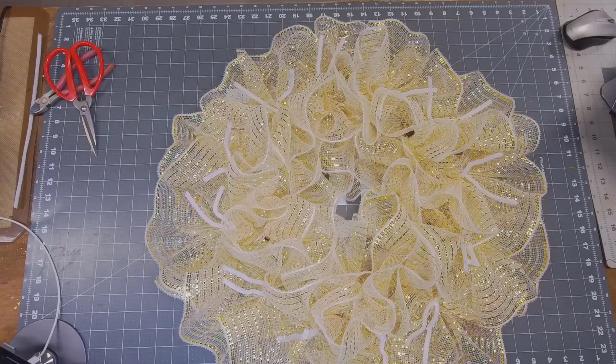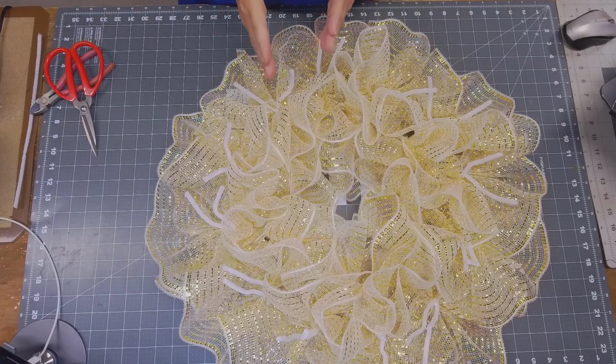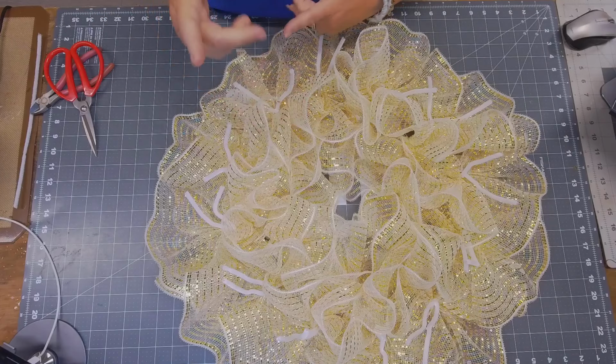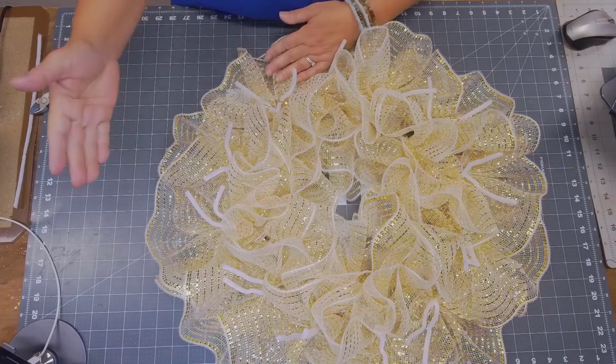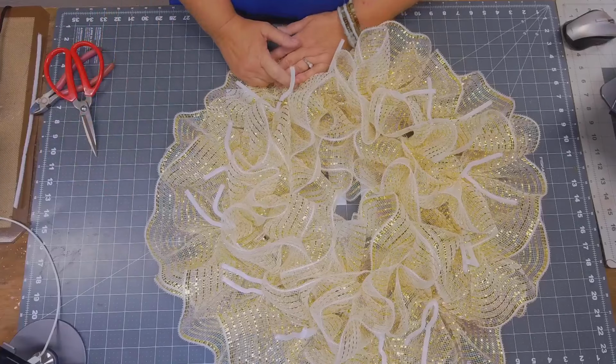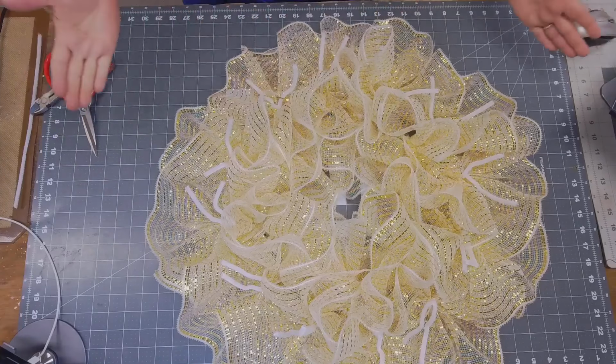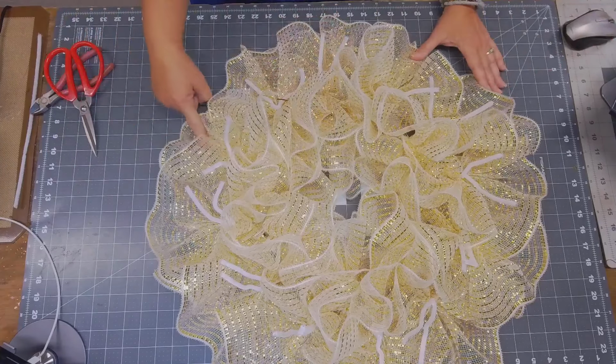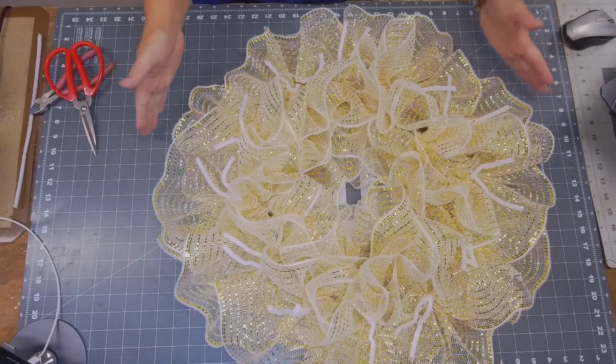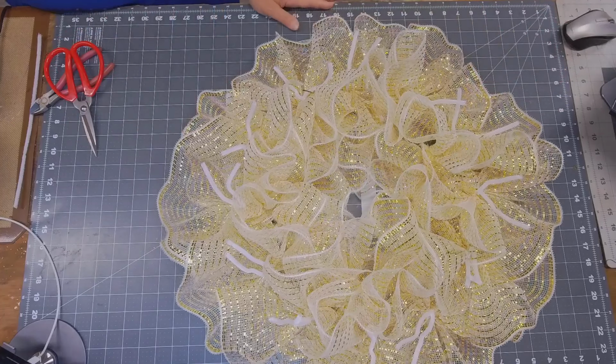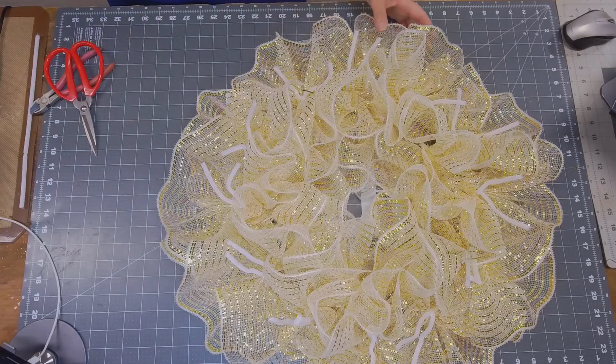Absolutely. You add the width of your Deco mesh, not the length of your pieces. If it's a 5-inch roll of Deco mesh, you're going to take that 5-inch plus whatever the size of your wreath frame is, add that together. Like this is 10-inch with a 14-inch frame, 24 to 25 inches. You missed the formula.